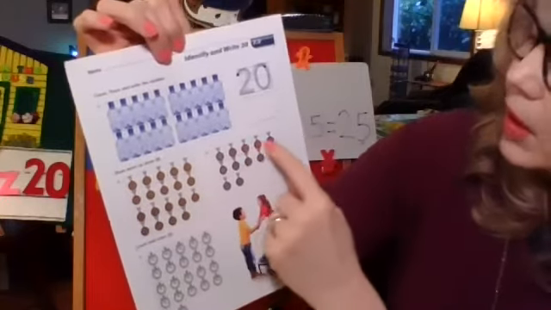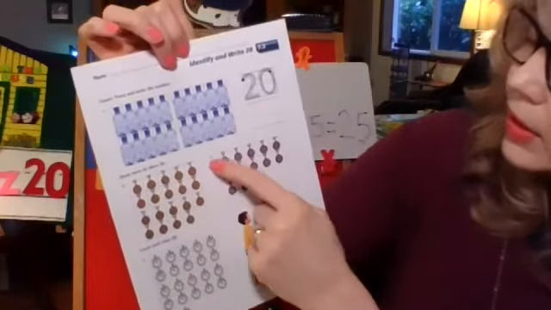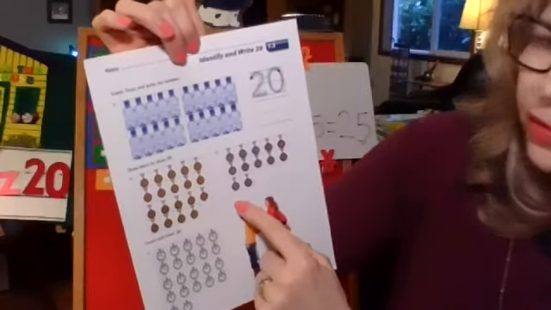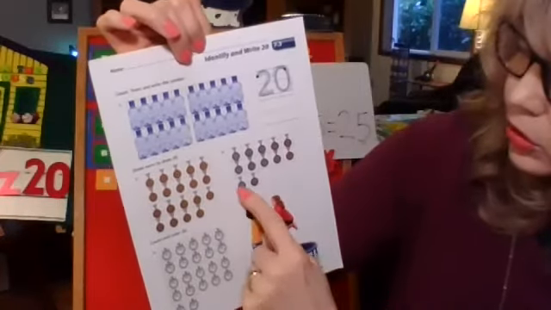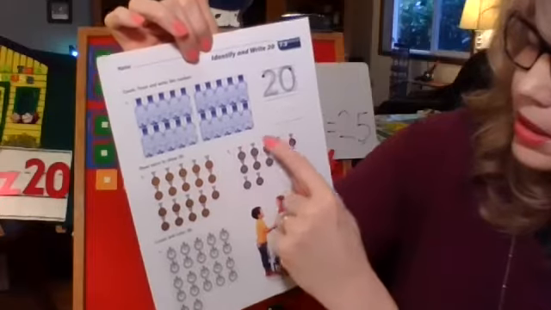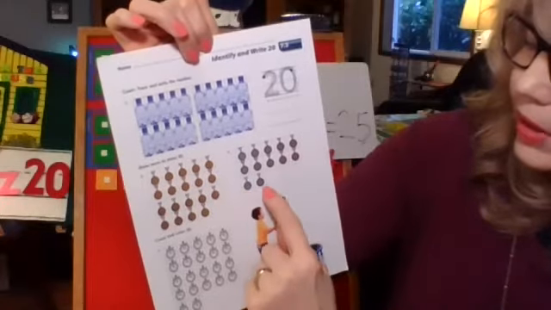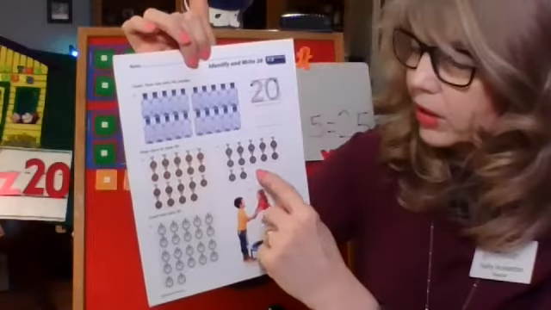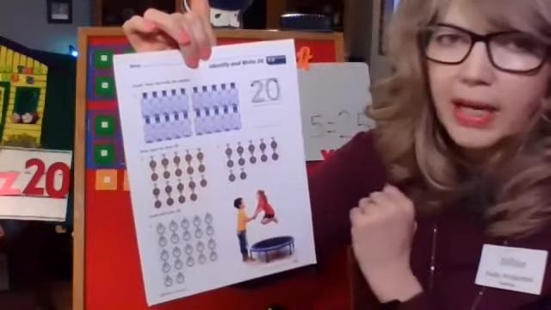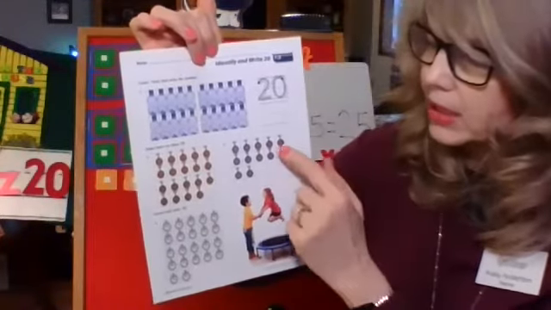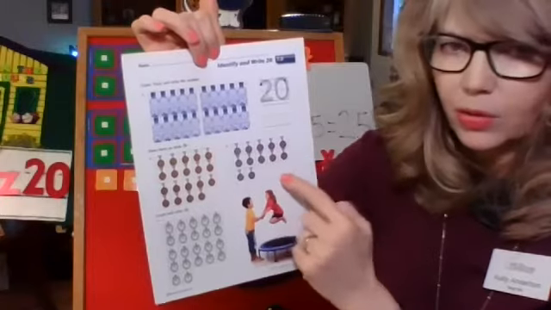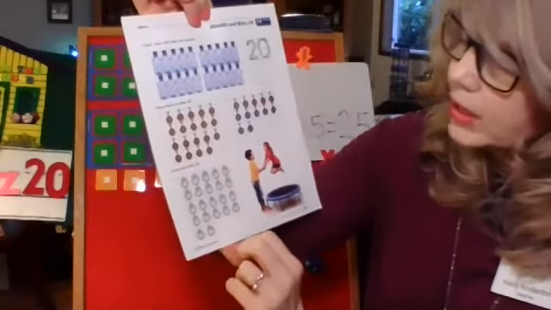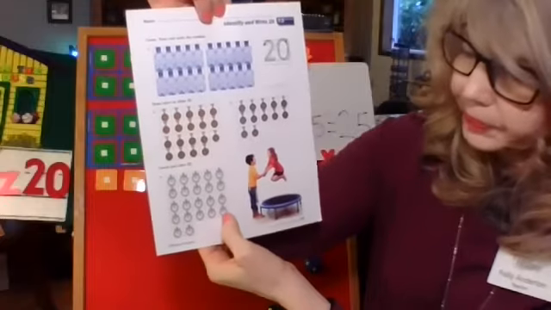And here we have some silver medals. The first 10 frame is full. The next 10 frame is not. There's only 2 there. So this is 10, 11, 12, but it wants you to show 20. So you need to fill in this 10 set, make it all the way full, and then you'll have 10, and then 20.